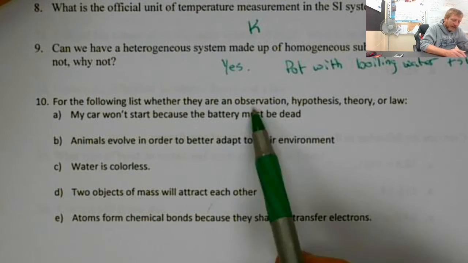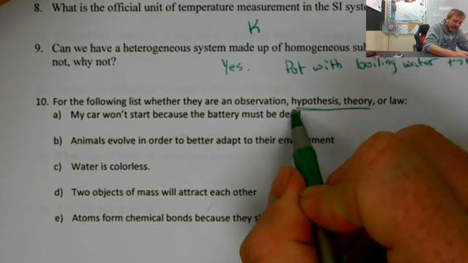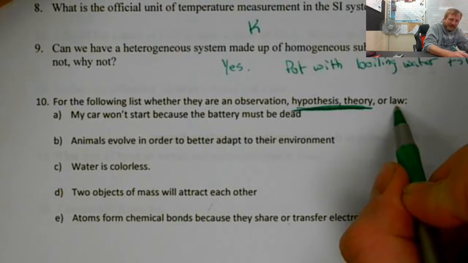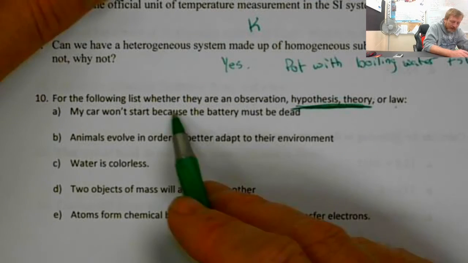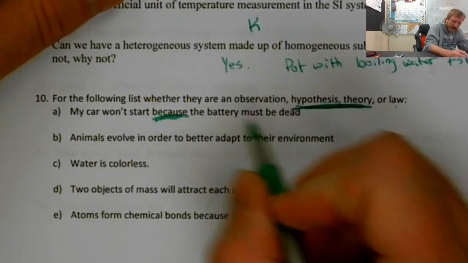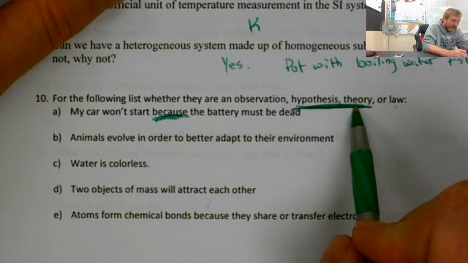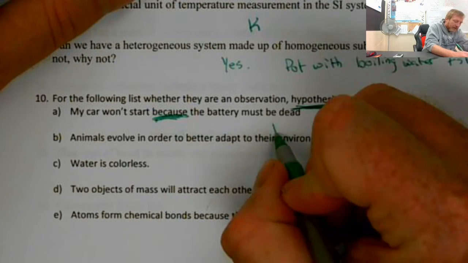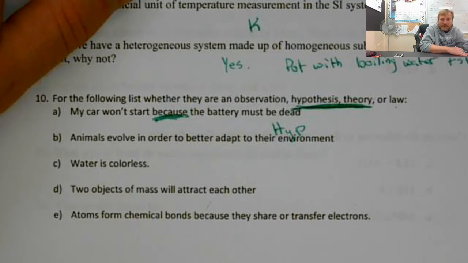Okay, 10. Observation, hypothesis, theory, or law. So remember that these two things, hypothesis and theory, explain why something happens. So they're an explanation. A law is a statement of what happens, and an observation is something we can touch, taste, see, or feel. So my car won't start because, here's a trigger word. If you see because, it means it's either a hypothesis or a theory. It is explaining something. So then it's just how well tested it is. My car won't start because the battery must be dead. That's going to be a hypothesis. That isn't something that scientists have tested, a few thousand times minimal.